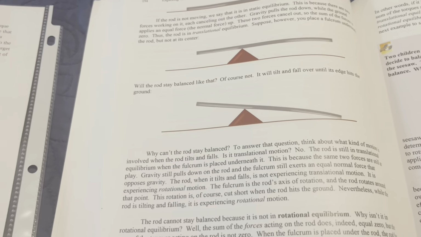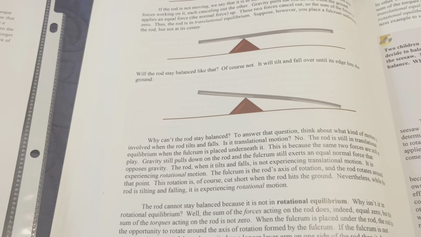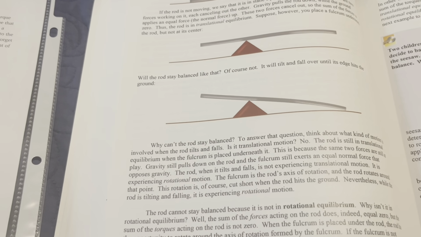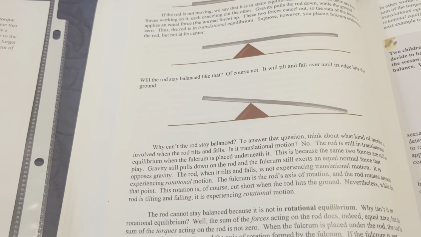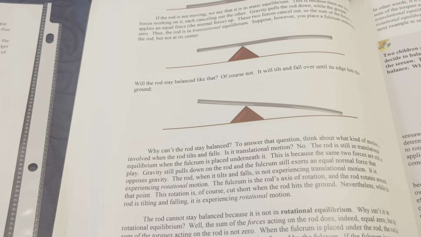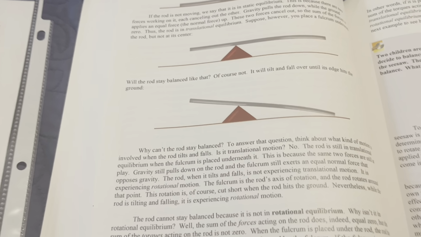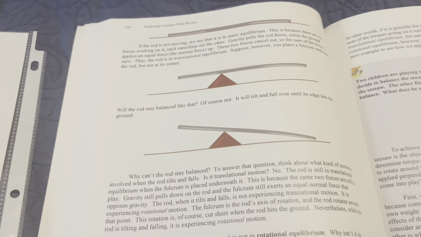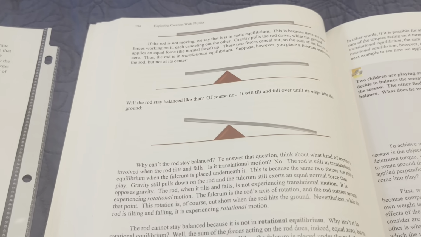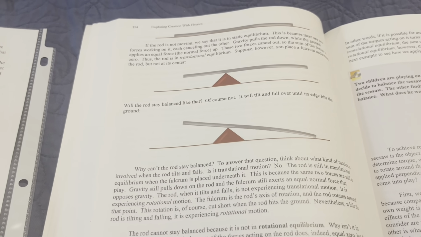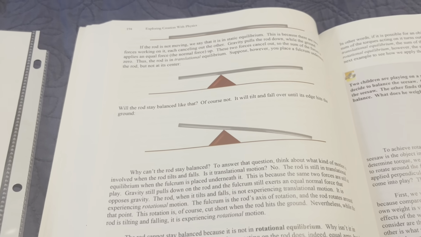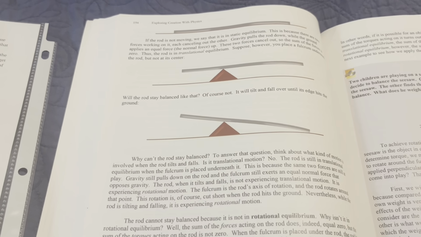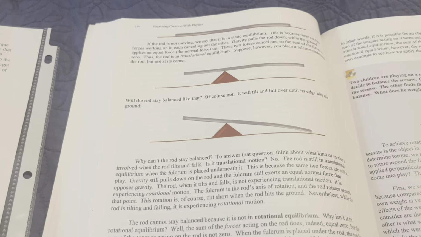Okay, is it translational motion? No. The rod is still in translational equilibrium when the fulcrum is placed underneath it, because the same two forces are still at play, right? Gravity is still pulling down on the rod, and the fulcrum still exerts an equal normal force that opposes the gravity. The rod, when it tilts and falls, is not experiencing translational motion. It's experiencing rotational motion. The fulcrum is the rod's axis of rotation, right there, and the rod's going to rotate around that point.